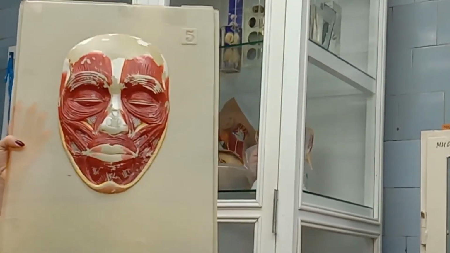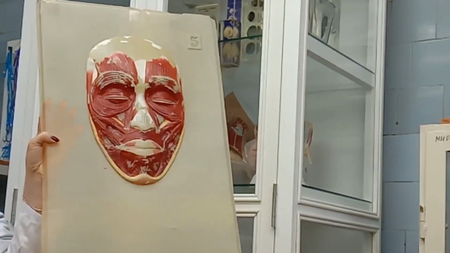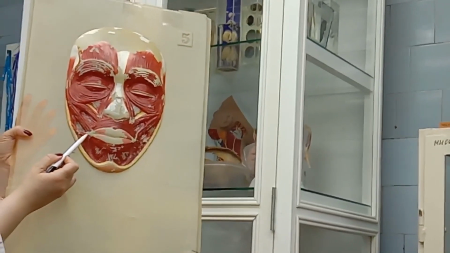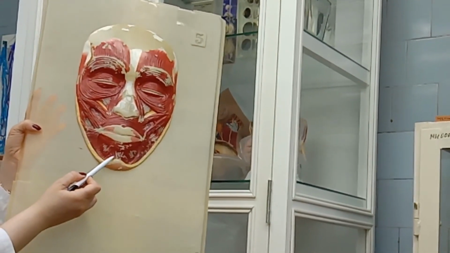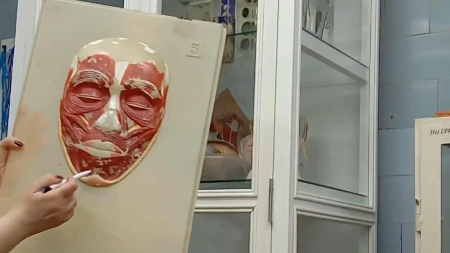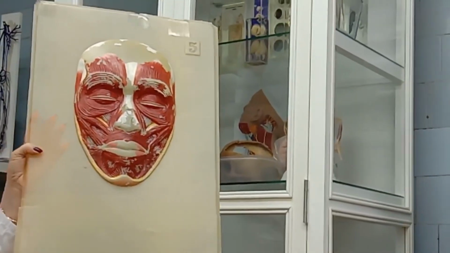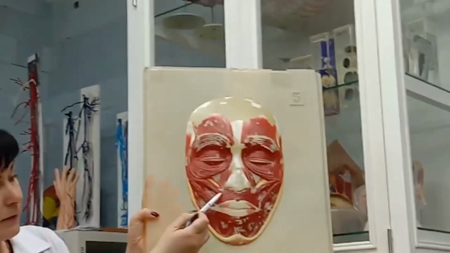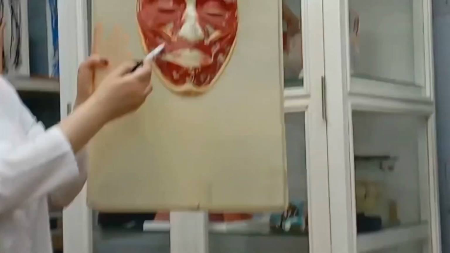A lot of muscles surround our mouth. For example, orbicularis oris. This is depressor anguli oris. This is depressor labii inferioris, and mentalis, musculus mentalis. From the angle of the mouth goes musculus risorius. Two zygomatic muscles, major and minor. This is buccinator muscle.